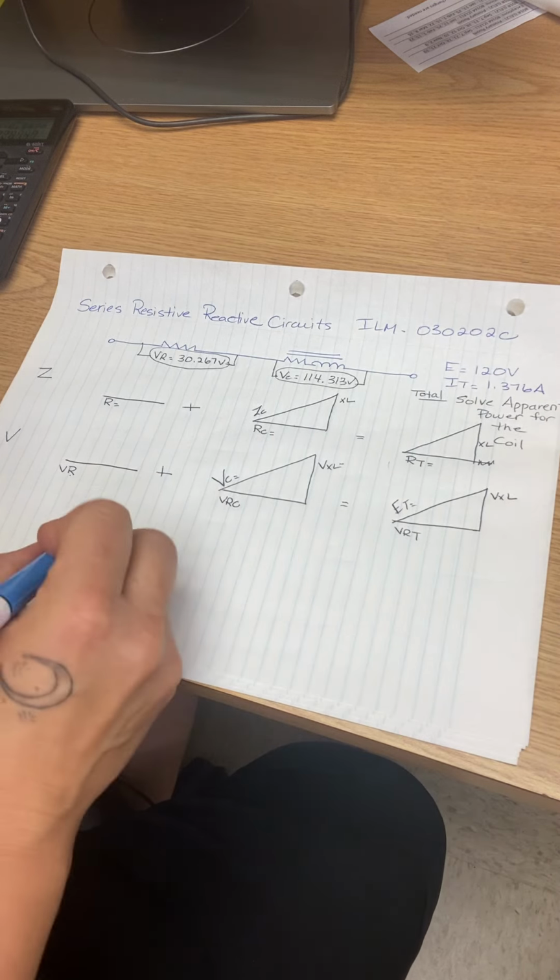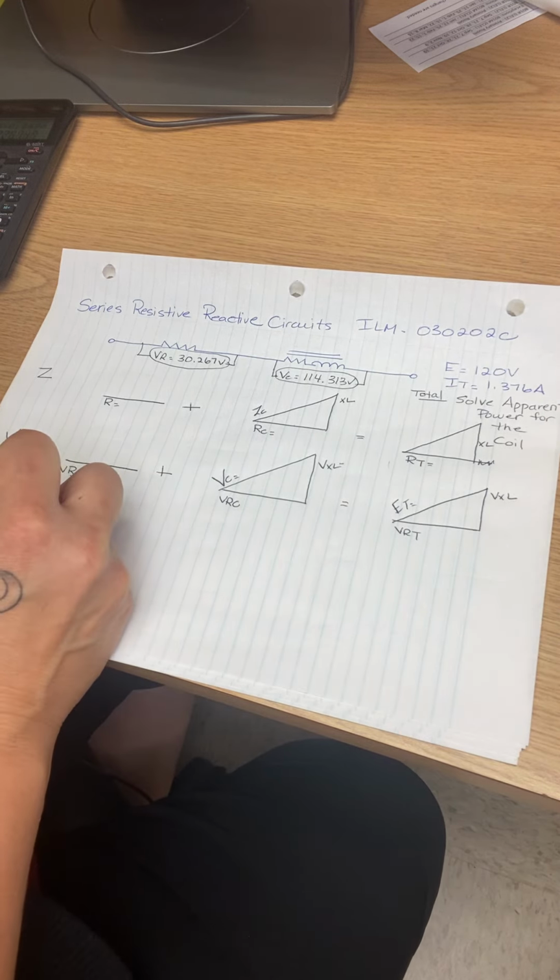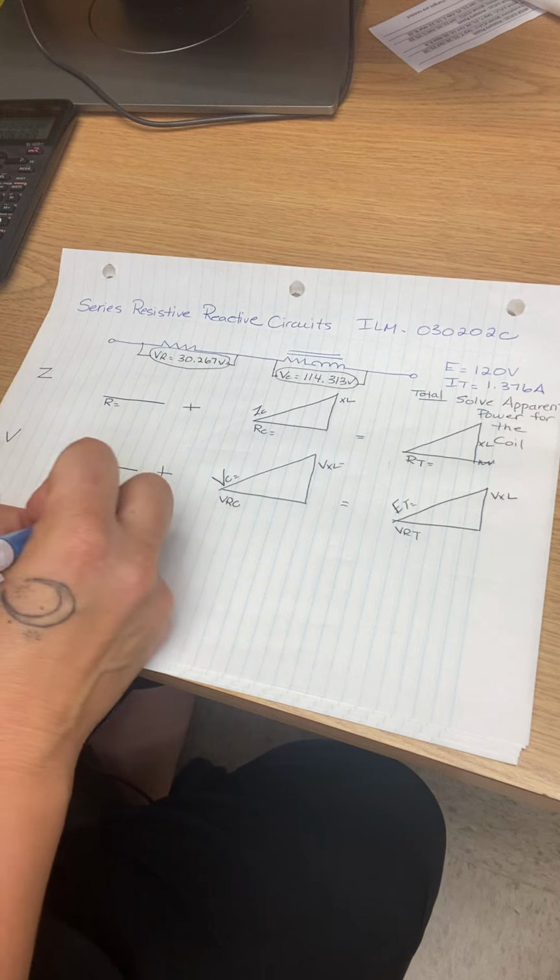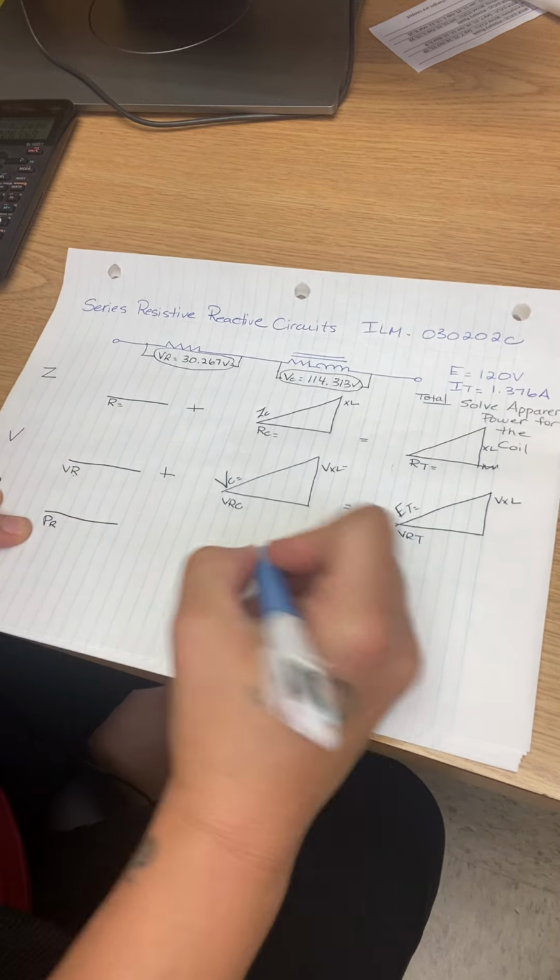Okay, and then my power triangles are drawn the same way. So the power that's dissipated from the in-phase resistor or lamp would be PR at 0 degrees.